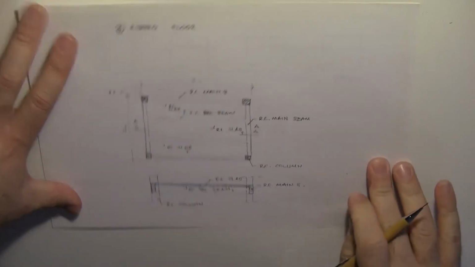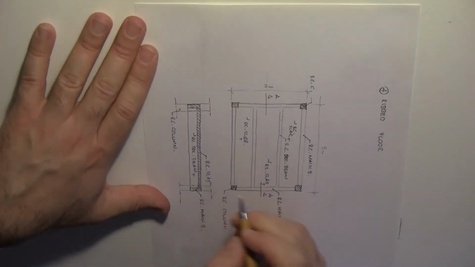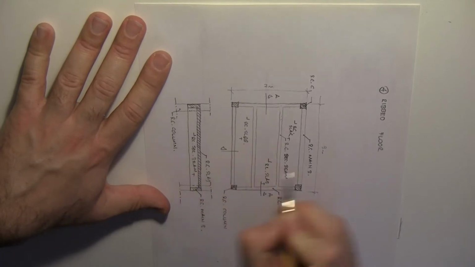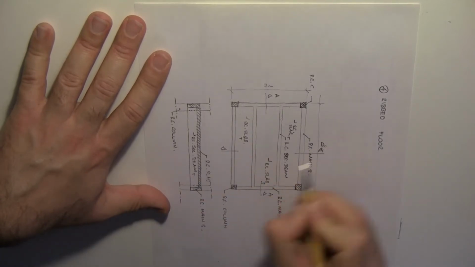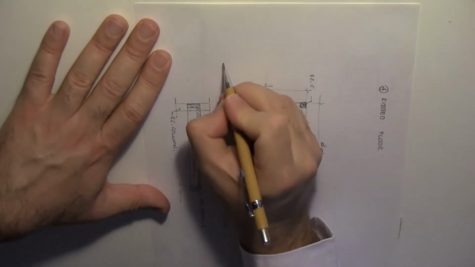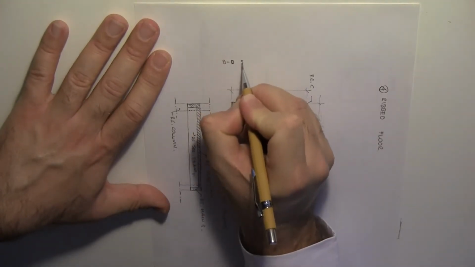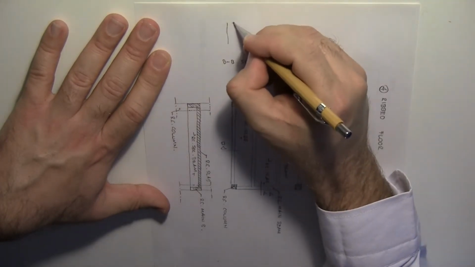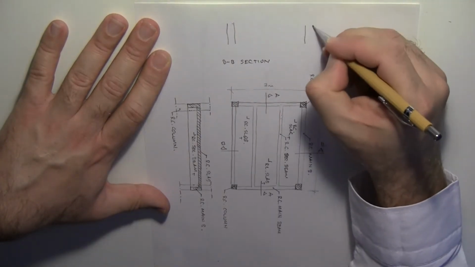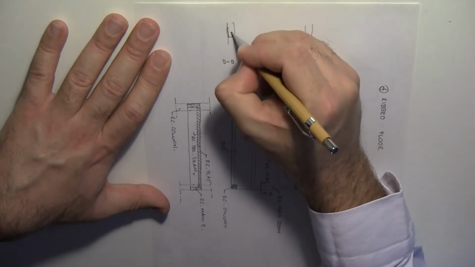Let's draw the other section as well. The other section will pass from here and there. It will be named BB, and this is the BB section that I have here. Here are my columns, my other column, my main beam.